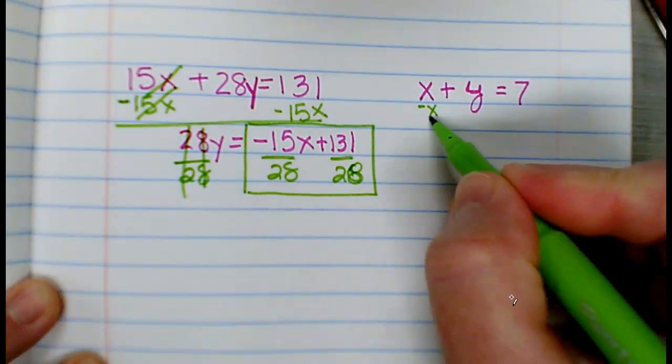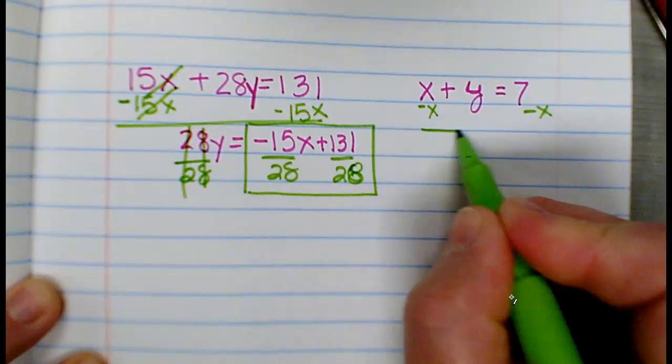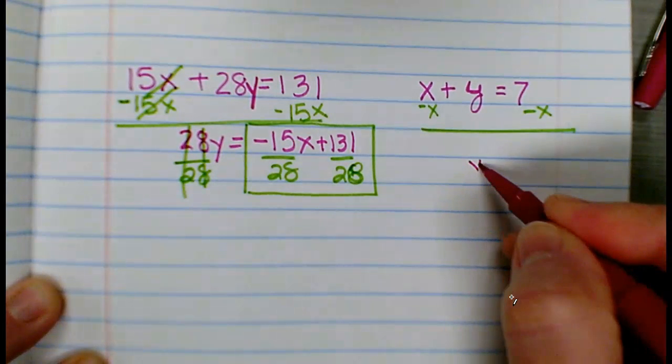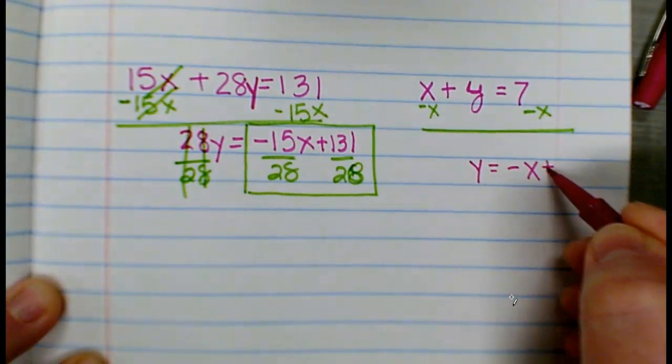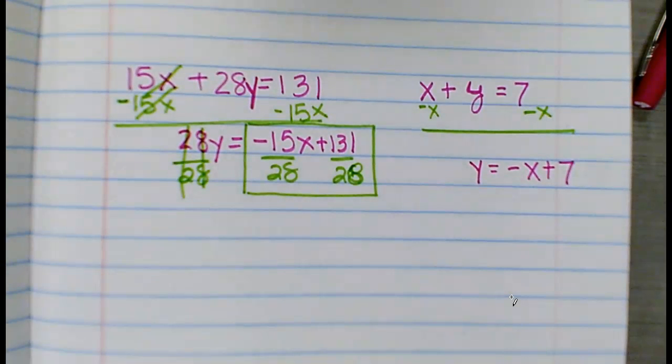Over here, I subtract x from both sides. Y equals negative x plus 7. Those are my two equations.